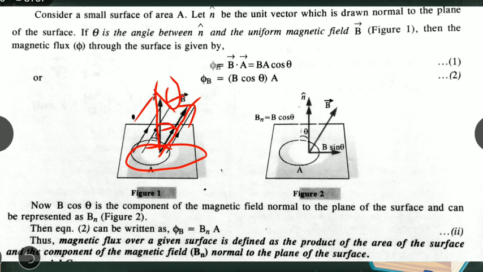From the definition of the dot product we can write BA cos theta, or we can say it is the product of the magnitude of the area and one component of the magnetic field.